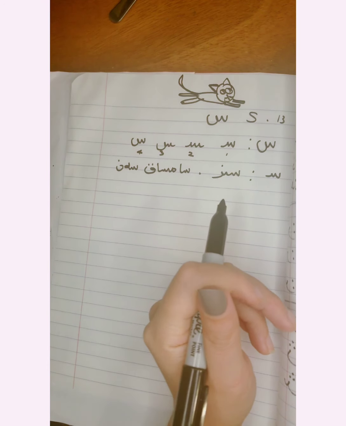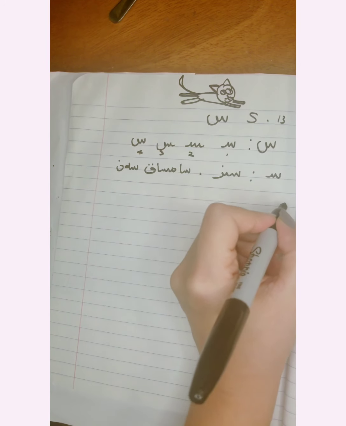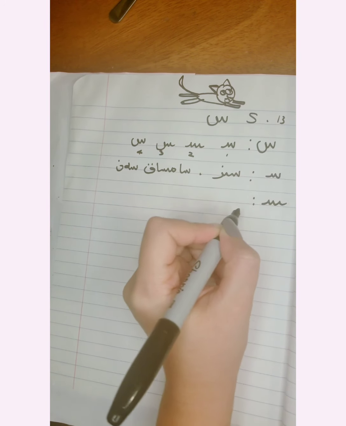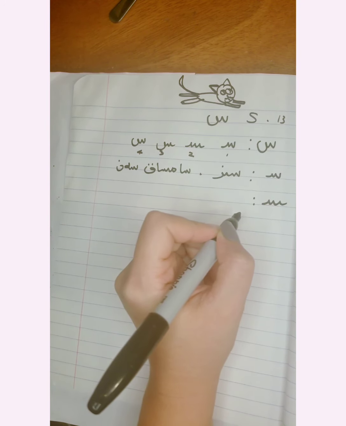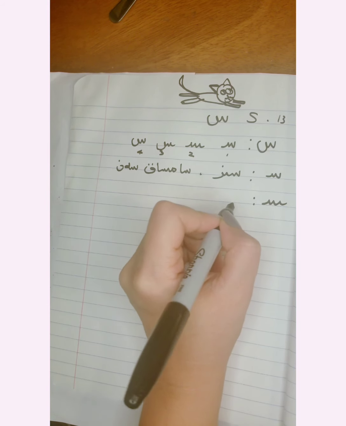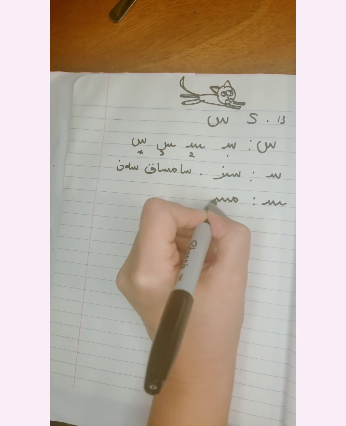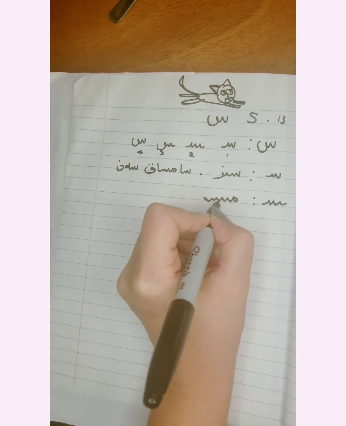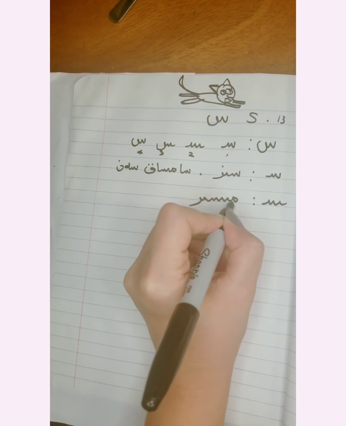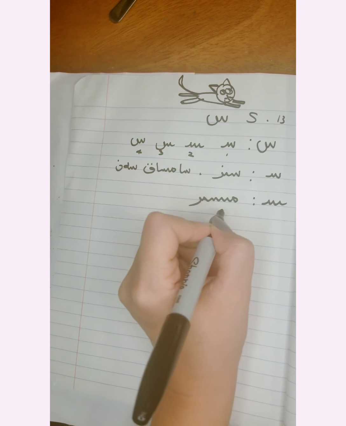And for the middle connecting form, Misr is Egypt.